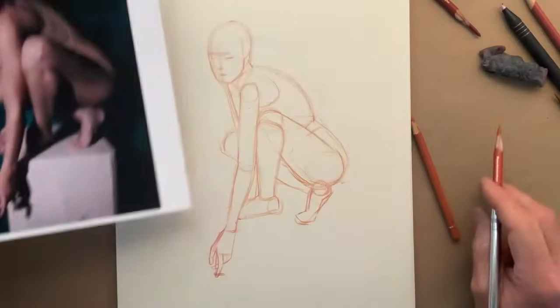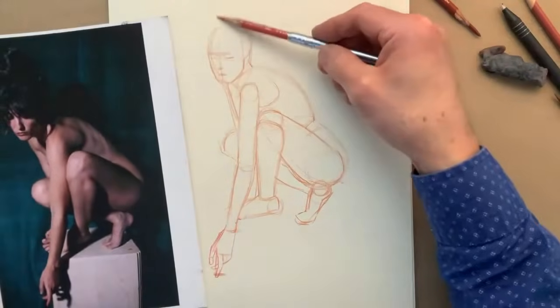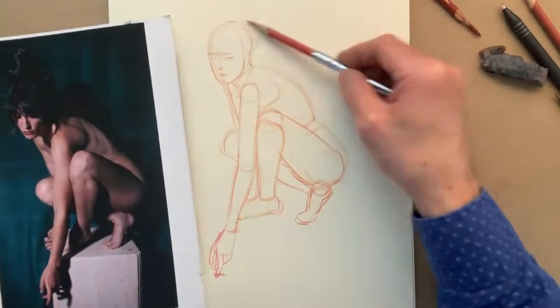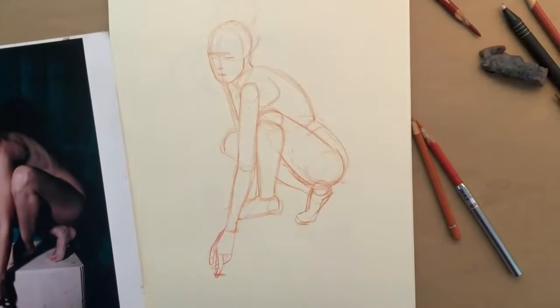And now we have blocking the whole figure stereometrically. So let's see.